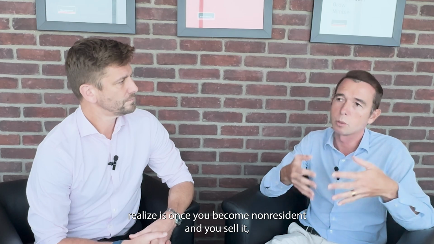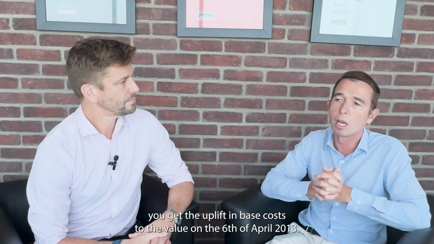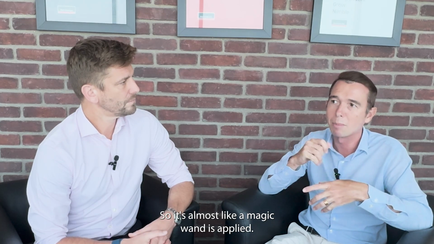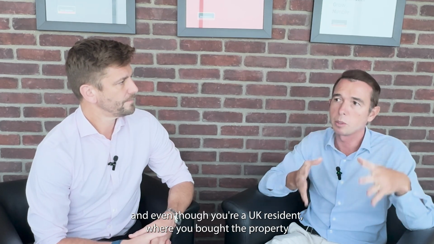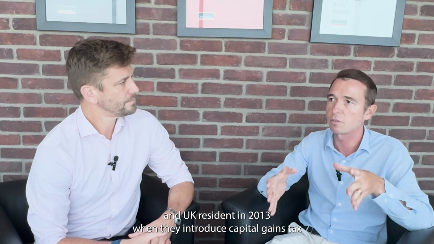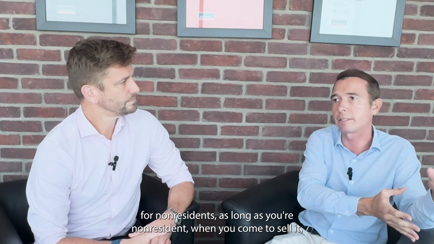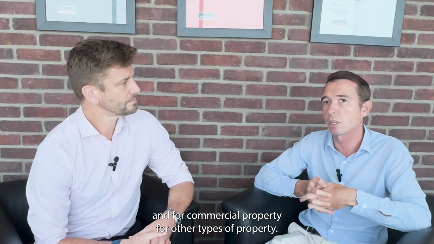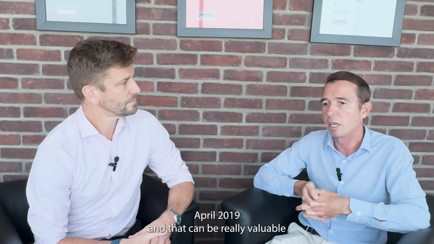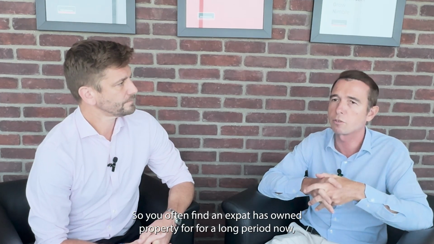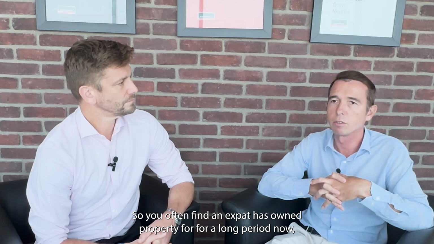What people don't often realise is once you become non-resident and you sell it, you get the uplift in base costs to the value on the 6th of April 2013. So it's almost like a magic wand is applied. Even though you were UK resident when you bought the property and UK resident in 2013 when they introduced capital gains tax for non-residents, as long as you're non-resident when you come to sell it, you're deemed to have acquired it for its market value on the 6th of April 2013 for residential property, and for commercial property and other types of property, April 2019. And that can be really valuable for clients who have owned these properties for a long period of time, for expats. And you often find an expat has owned property for a long period.